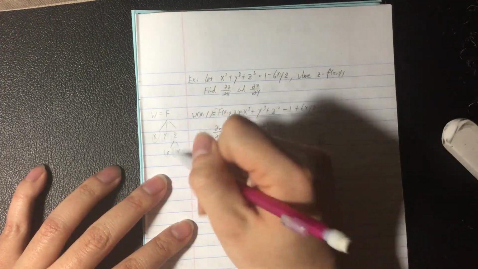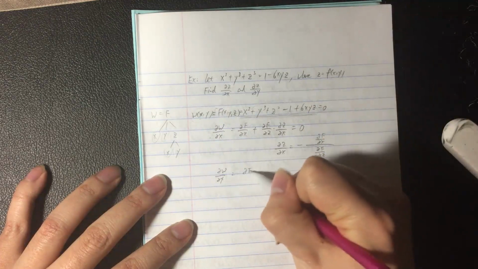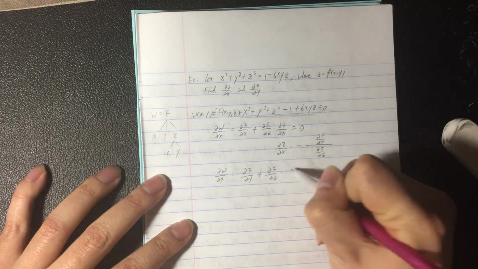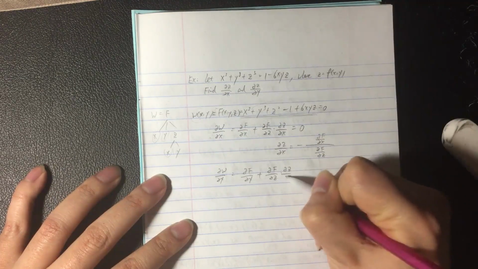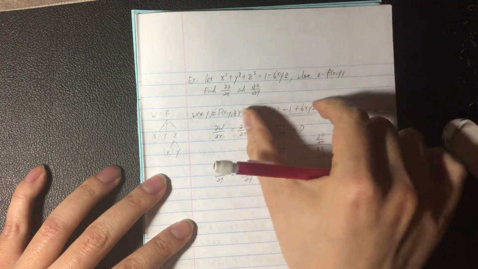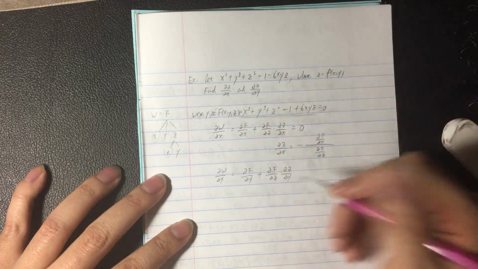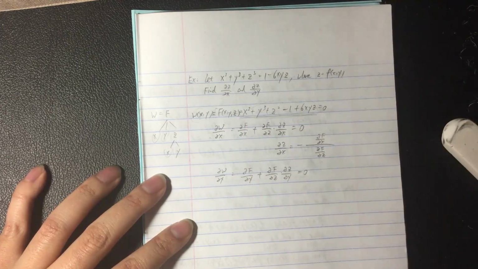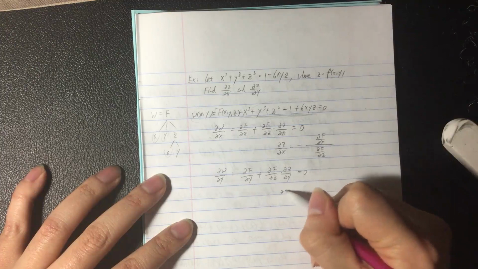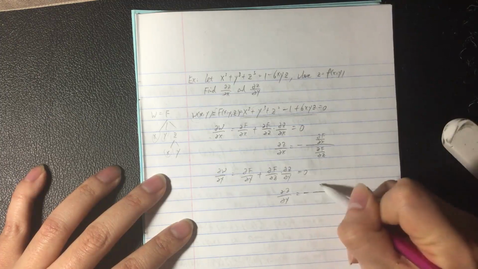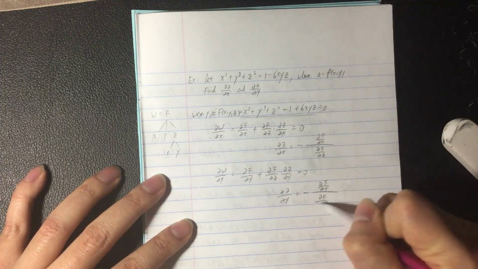There are two branches of y. I have ∂f/∂y plus ∂f/∂z times ∂z/∂y. That's the left side. And if I take the partial derivative with respect to y on the right side, I get 0. Then I solve the equation for ∂z/∂y. I have negative ∂f/∂y over ∂f/∂z.